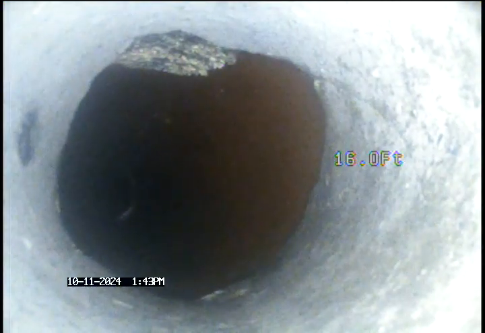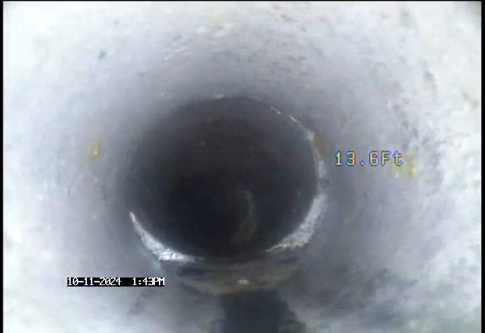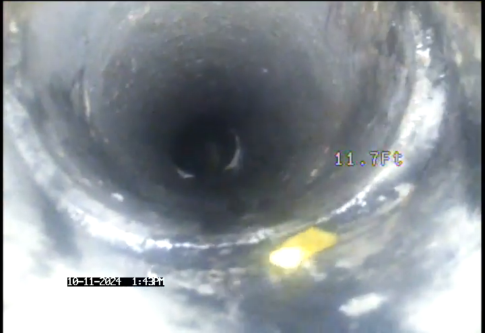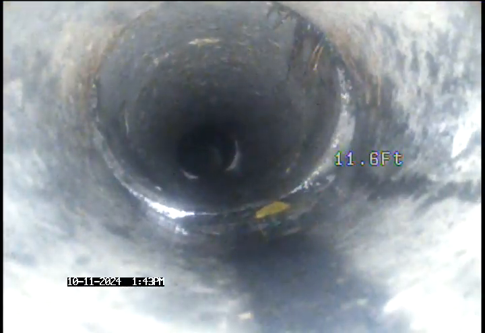Change in size here at 15 feet. We go from a 6-inch clay to 4-inch. Very minor root presence at 11 feet. Also of note, we can see hanging into the drain possibly could be either a thicker grade of toilet paper or potentially towel or wet wipe, paper towel or wet wipe sitting in the drain pipe.